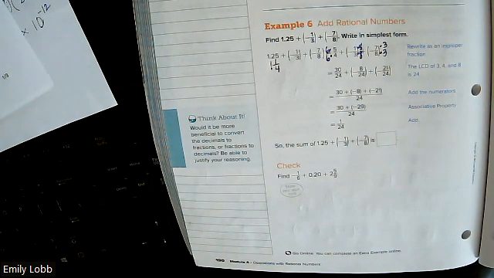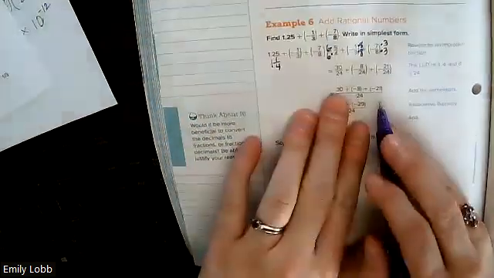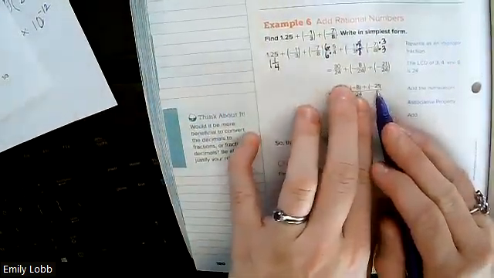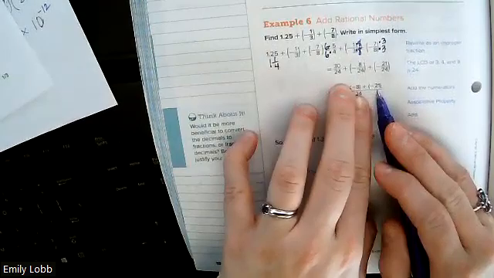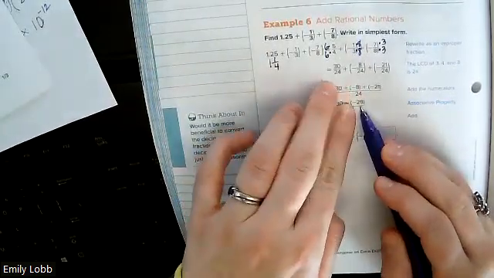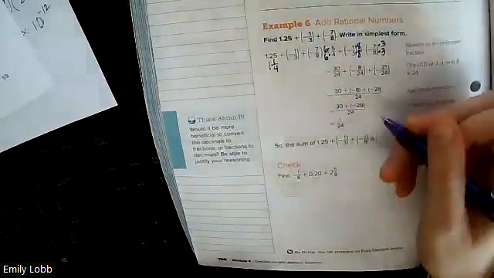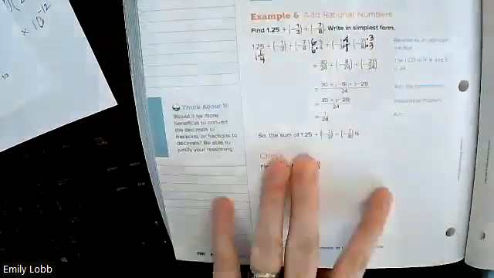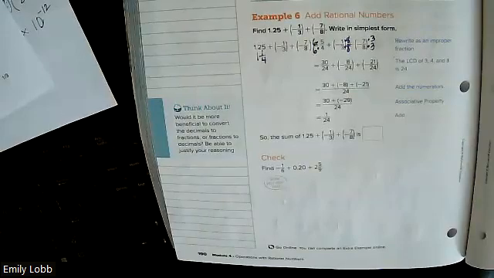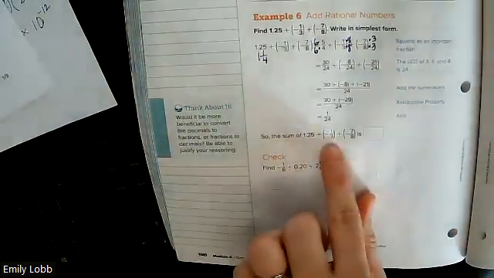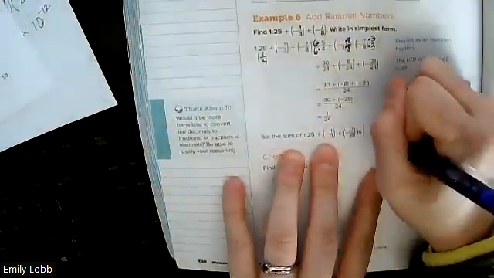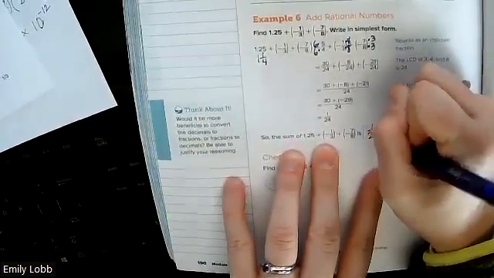They used the associative property and added up the negatives first. So we got a big negative number. When your signs are the same, you find the sum, right? So negative 8 plus negative 21, that's how they got negative 29. 30 plus negative 29 is just 1. That's where they got 1/24. So the sum of this is 1/24. We didn't have to do a whole lot of work there.